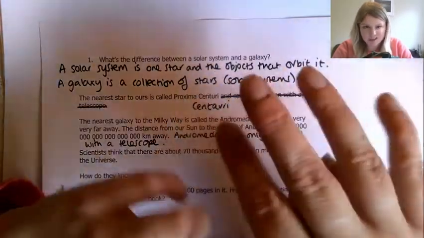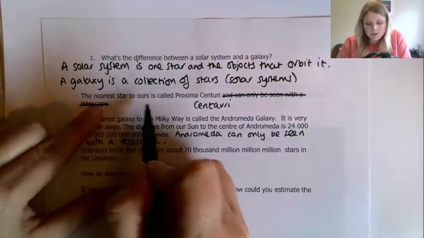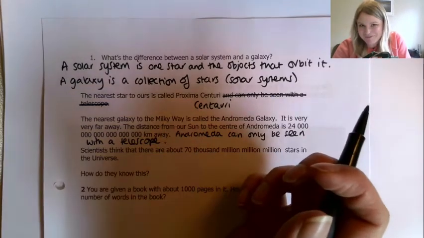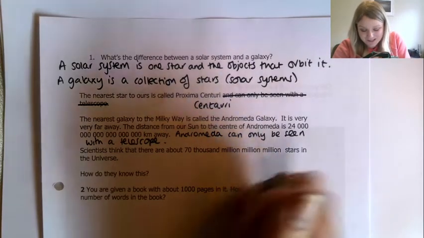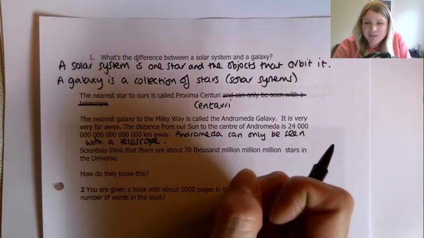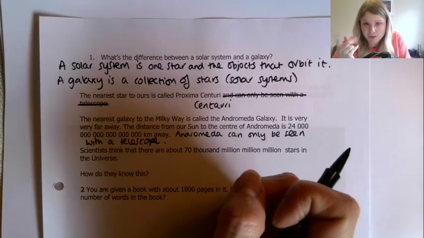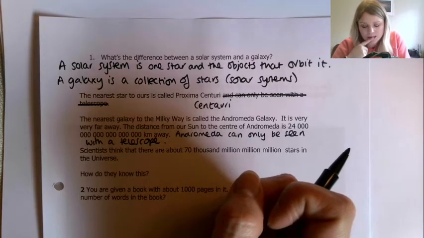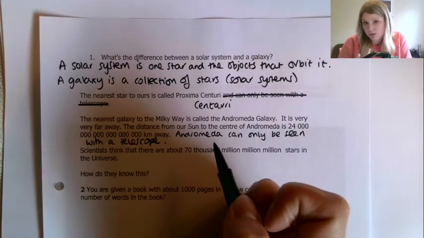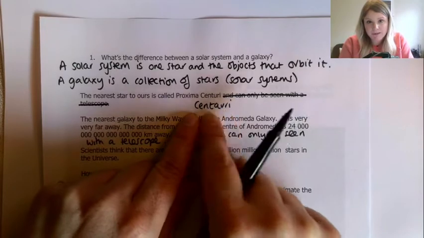Now here's where there's some wee mistakes in the notes. So the nearest star to ours is called Proxima. Now I pronounce everything wrong. Okay. I've always pronounced this Proxima Centauri, but I have heard other people pronounce it differently. I think that's the way Mrs. Turner pronounces it. I'm not sure about Mr. Ross actually. So apologies if I'm pronouncing that wrong. Proxima Centauri. I don't know. But there's a wee A missing from that, so can you correct that for me, please?